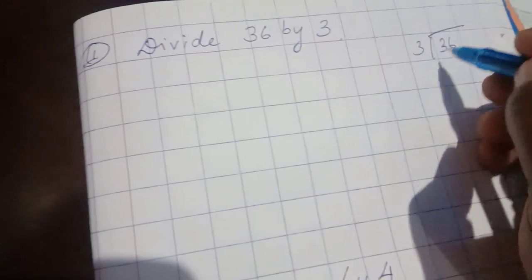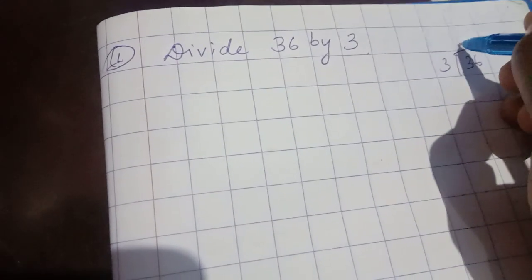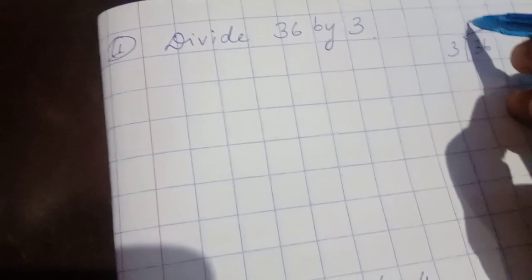Today we are going to see single number divisions. Okay, now let me see. This is tens and this is ones now. So we will do it now.